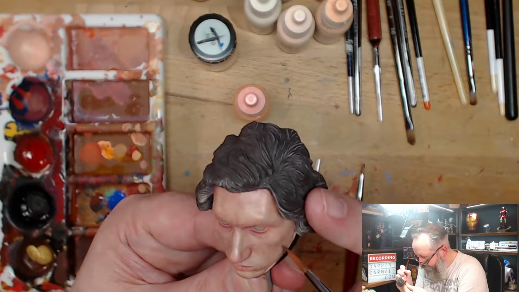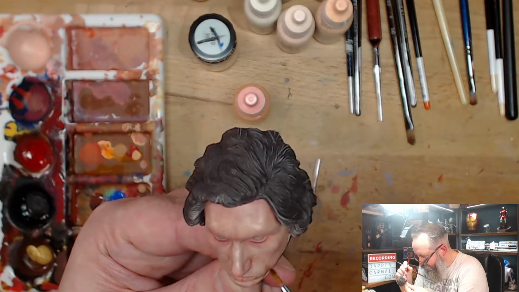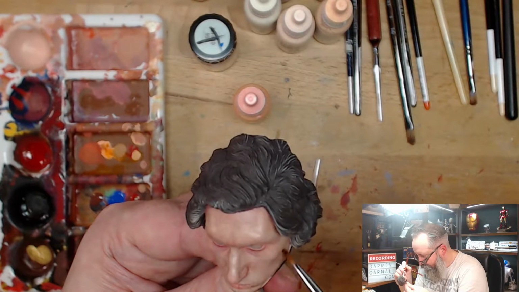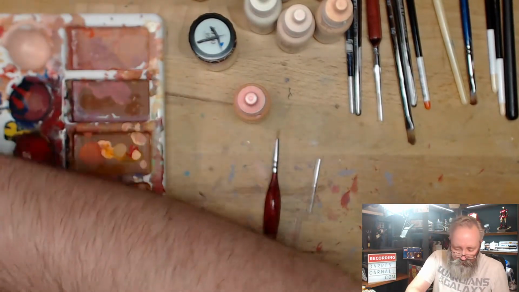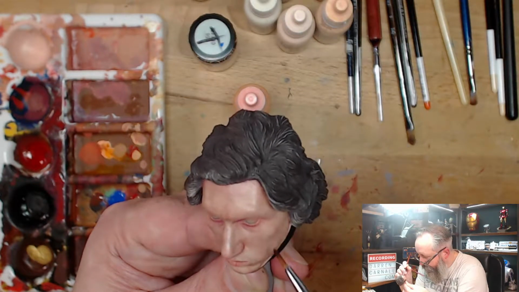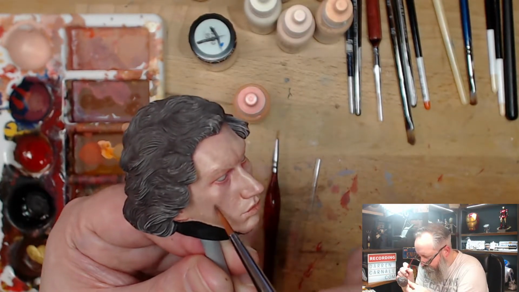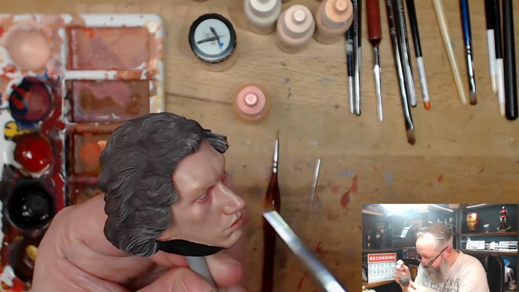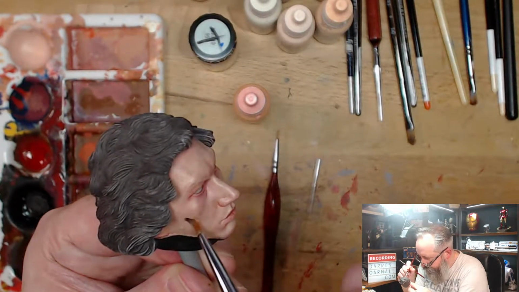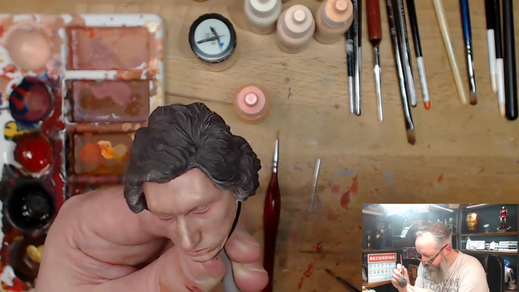So what I'm going to do is do some random dots of this around his face. Let me wet that brush a bit more. Random dots around his cheeks. Doing it on both sides so I know I'm doing it equal.